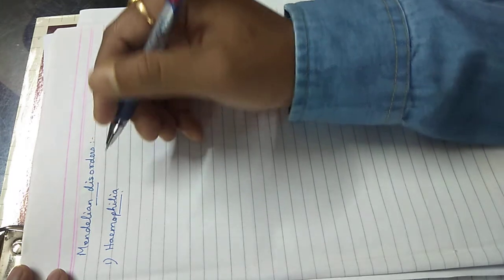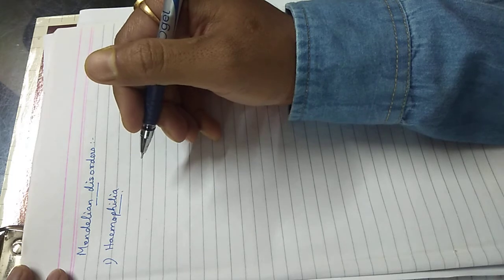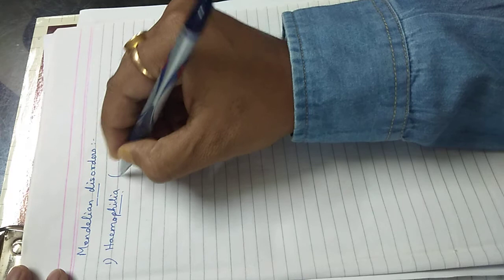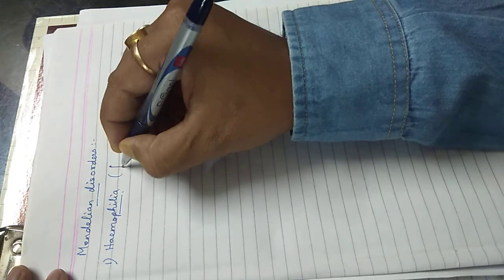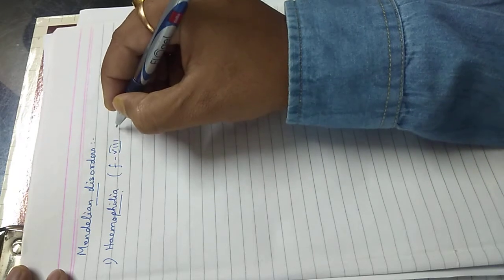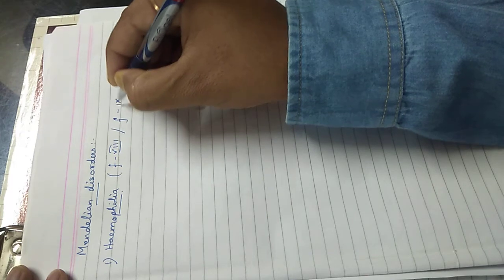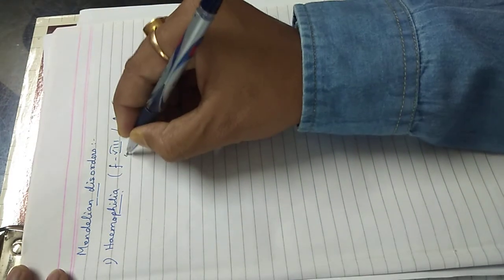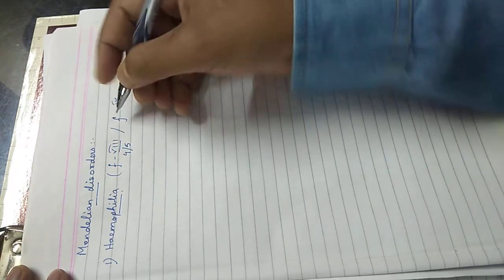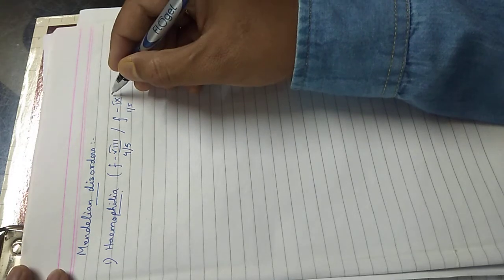Now you have studied last year in class 11 the number of factors. There are different factors which are responsible for clotting of blood. Now hemophilia occurs due to missing of factor number 8 and sometimes due to missing of factor number 9, the Christmas factor. So 4/5 of the hemophilic cases is due to absence of factor number 8 and 1/5 of the hemophilic cases is due to absence of factor number 9.